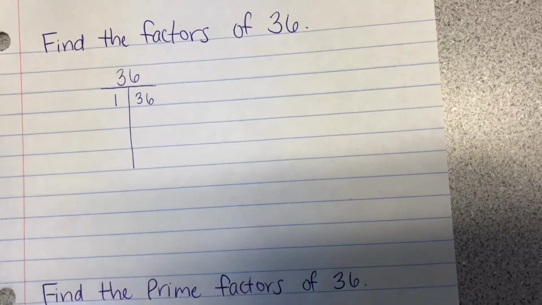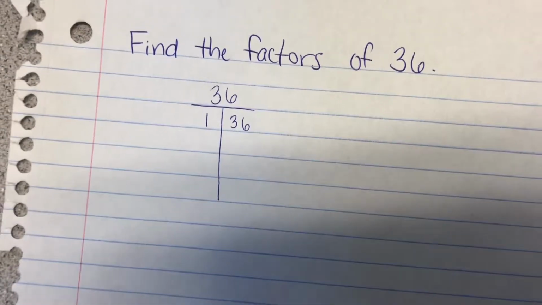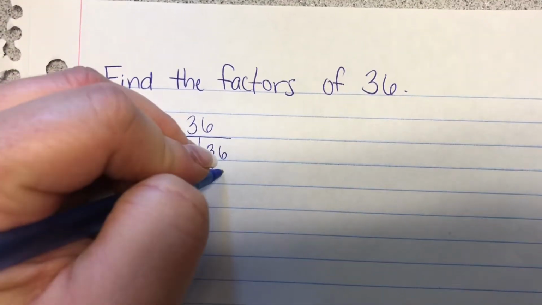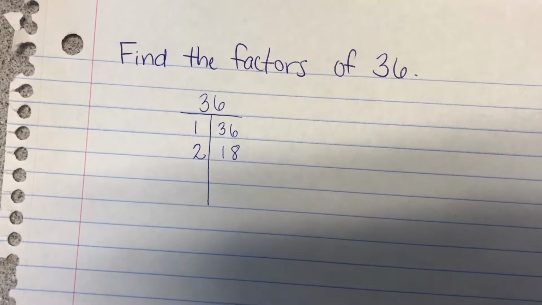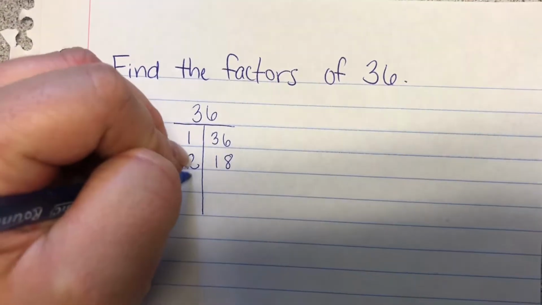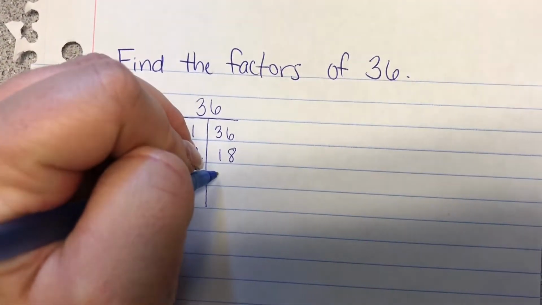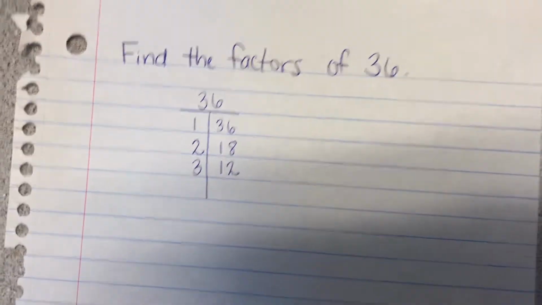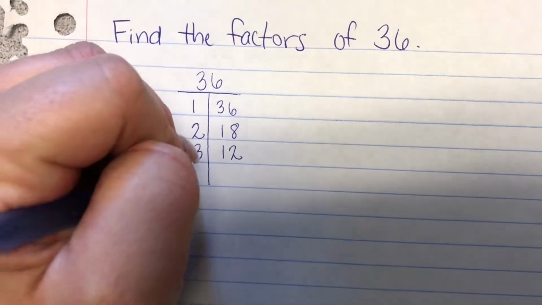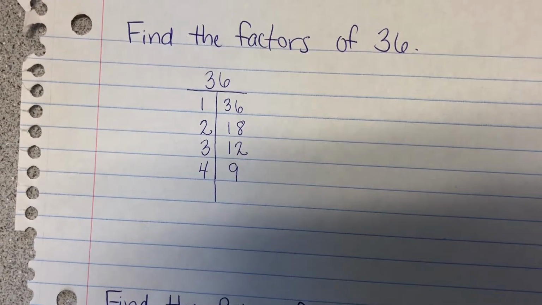Then let's go in an organized fashion and let's think, does the number 2 divide evenly into 36? So 2 multiplied by 18 will give us 36. So 2 and 18 then are factors of 36. Then will the number 3 divide evenly into 36? And yes, it does. 3 divides into 36 12 times because 3 times 12 is 36. Then does the number 4 divide evenly into 36? And yes, it goes into 36 9 times evenly.